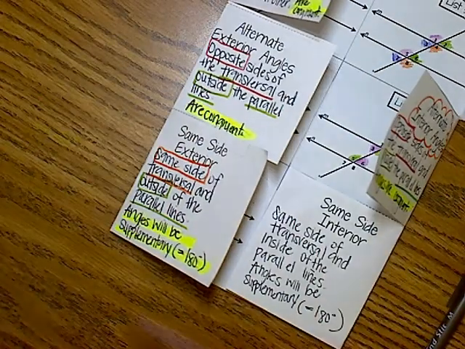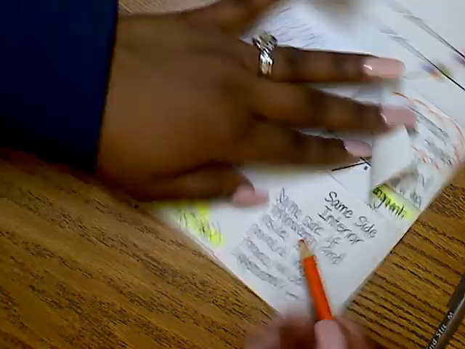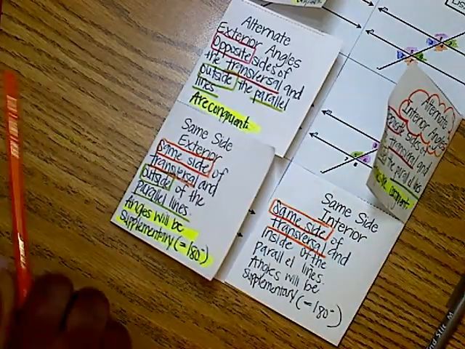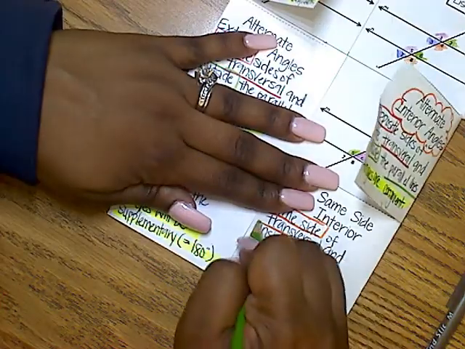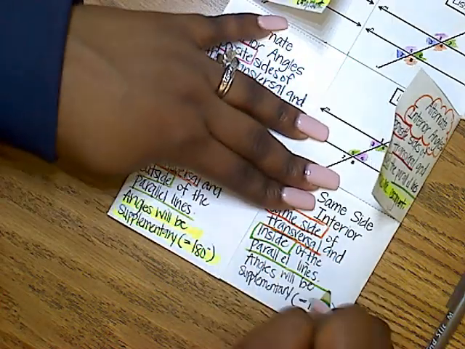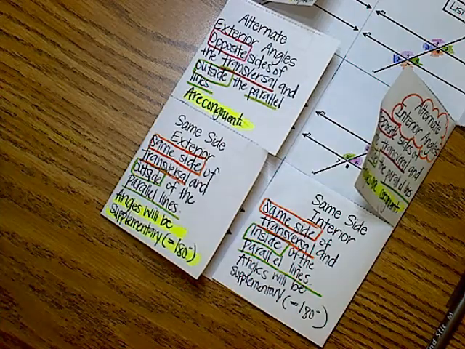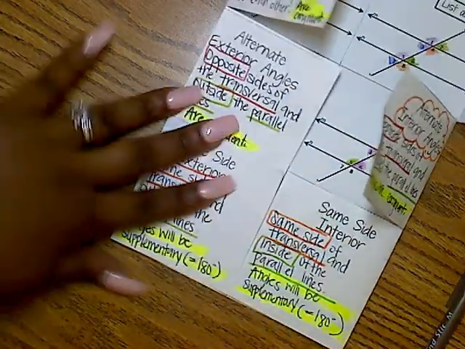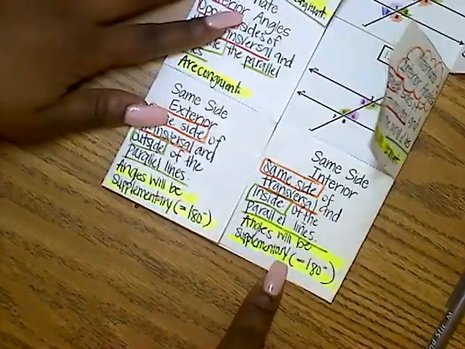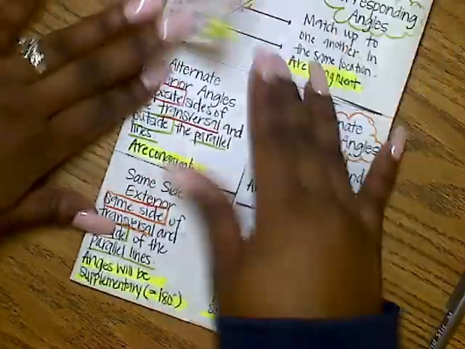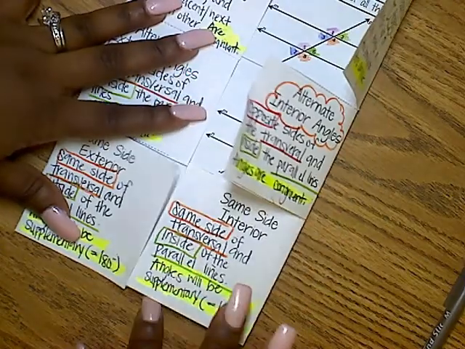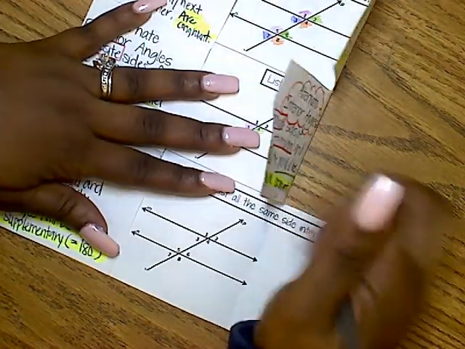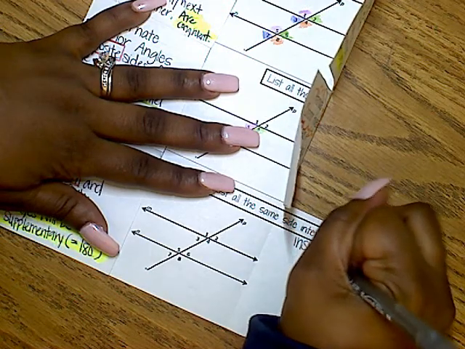So again, important information. We're going to be on the same side of the transversal, but this time inside the parallel lines, not outside, but inside the parallel lines. But together they will still equal 180 degrees, which is going to be important for when we are figuring this out. So again, we're going to open it up. So again, same side is straightforward, but interior is going to mean inside.